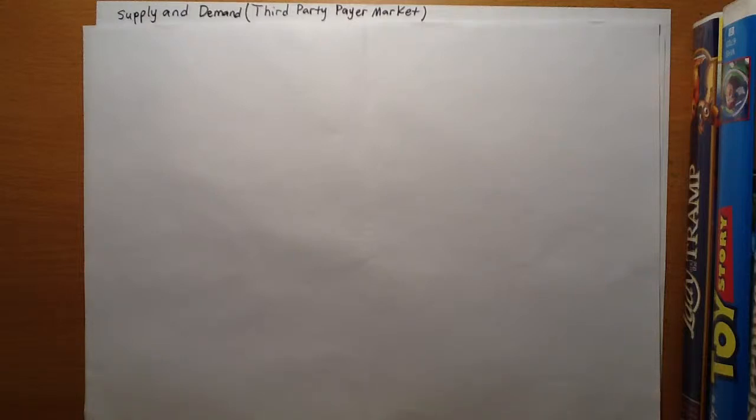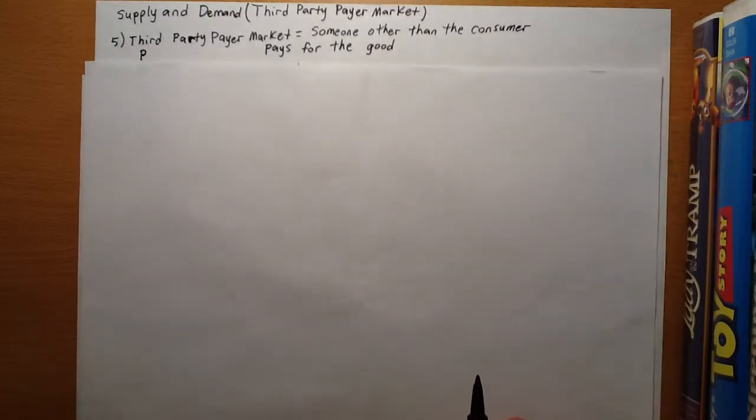We're going to continue our discussion of supply and demand, and we're going to add a new scenario to the mix, and this is third-party payer markets. This is a really interesting concept. It's actually one of my favorite concepts along with supply and demand. Okay, a third-party payer market is when someone other than the consumer pays for the good.